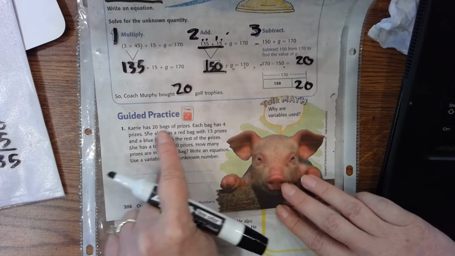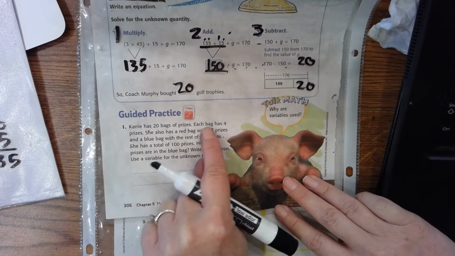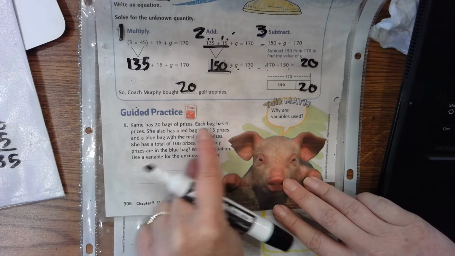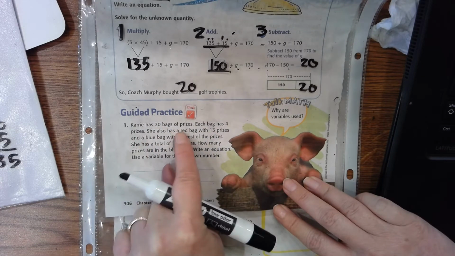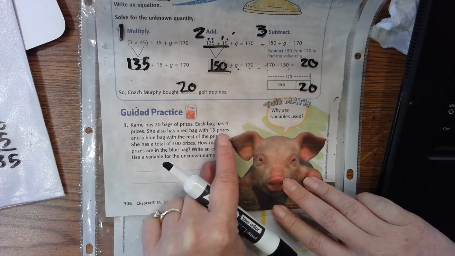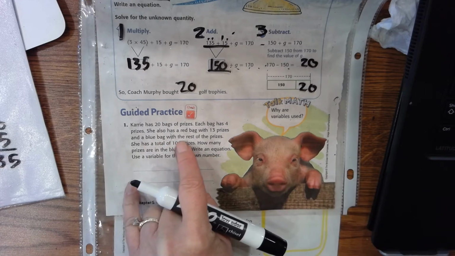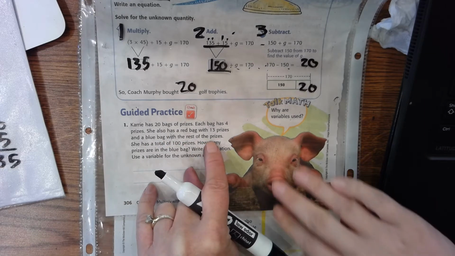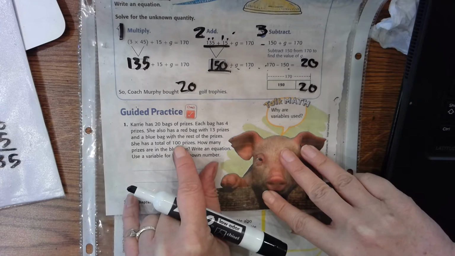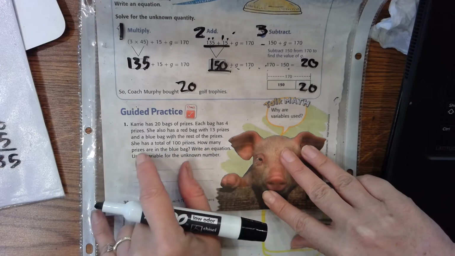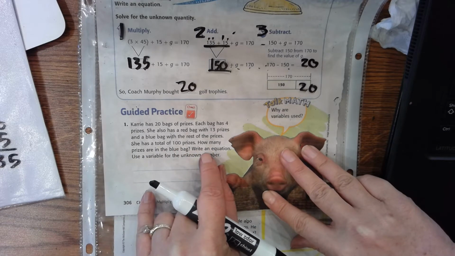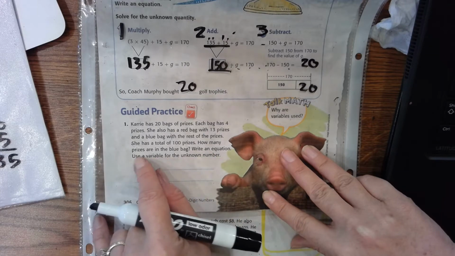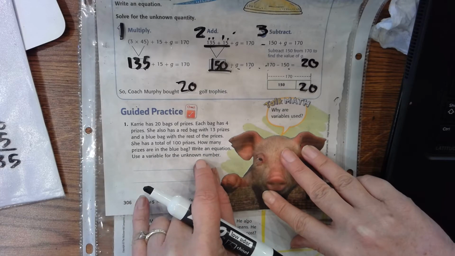Okay, Carrie has 20 bags of prizes. Each bag has 4 prizes. She also has a red bag with 13 prizes and a blue bag with the rest of the prizes. She has a total of 100 prizes. How many prizes are in the blue bag? Write an equation. Use a variable for the unknown number.